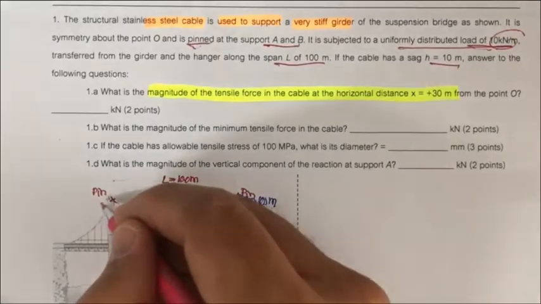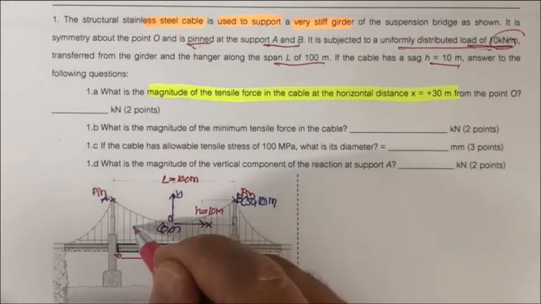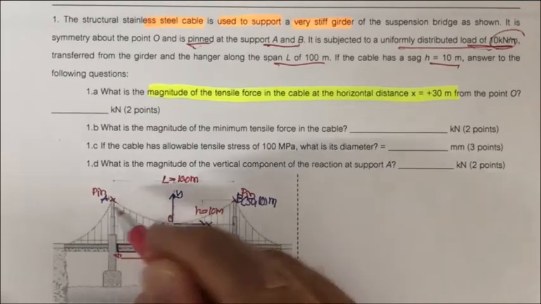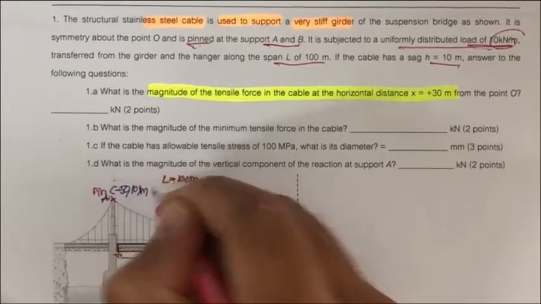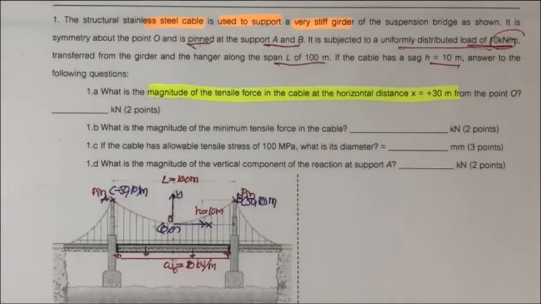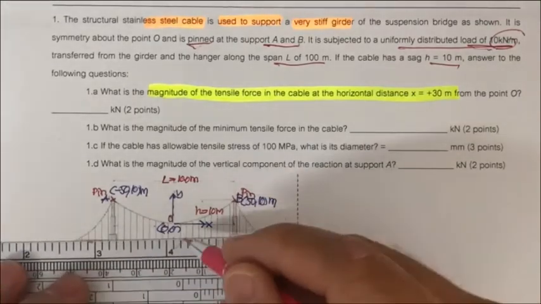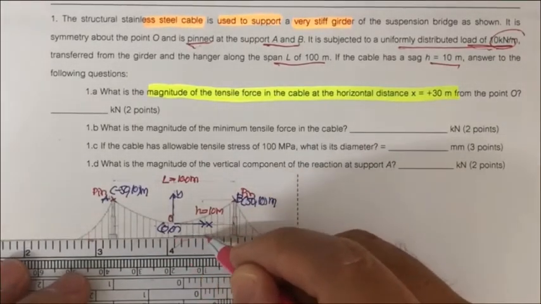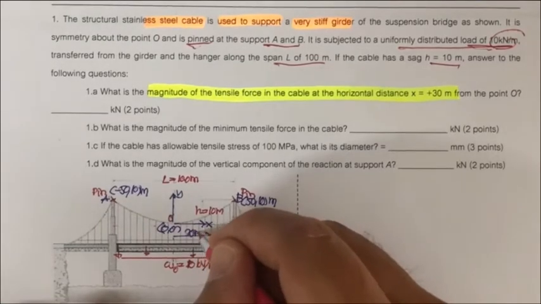If you move to A, the coordinate is minus 50 and plus 10. And what they ask us is 30 meter, so they ask us about this distance, that is the 30 meter.